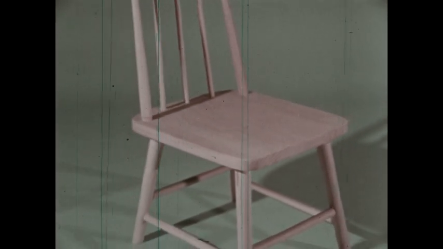This is part of something you've seen before. Can you guess what it is? Here's another part of it. Do you know what it is yet? Does this part help you? Let's see all the parts together.